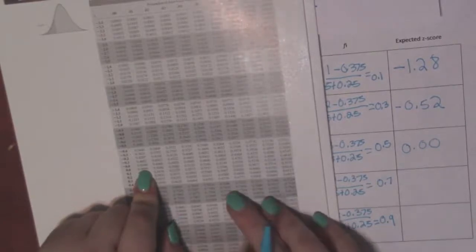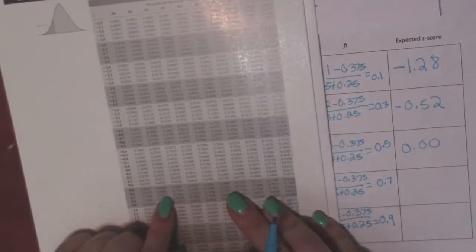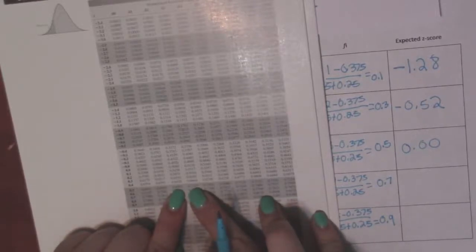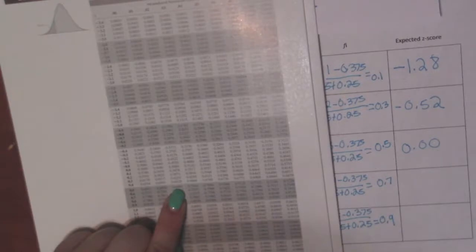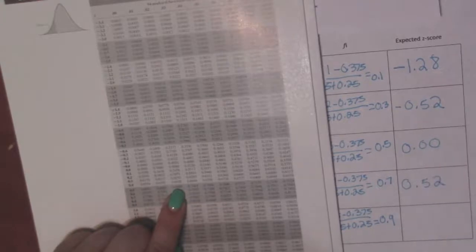And then we're going to look for 0.7. Yep, so the closest one to 0.7 is 0.6985, which has a z-score of 0.52, and the closest to 0.9 would be 0.8997 with a z-score of 1.28.